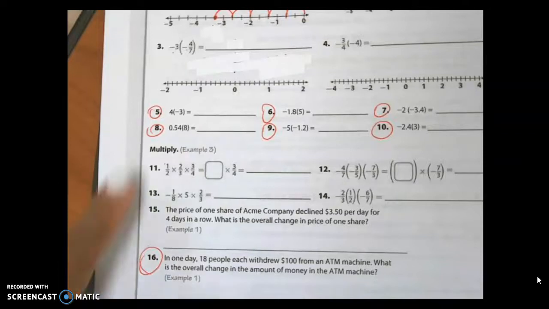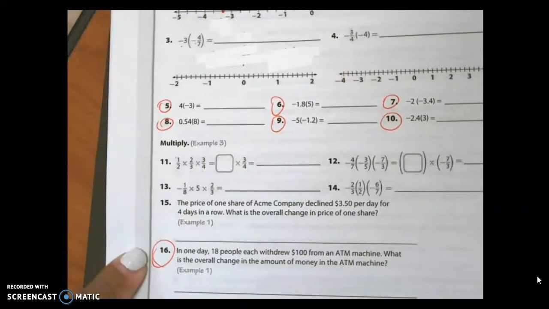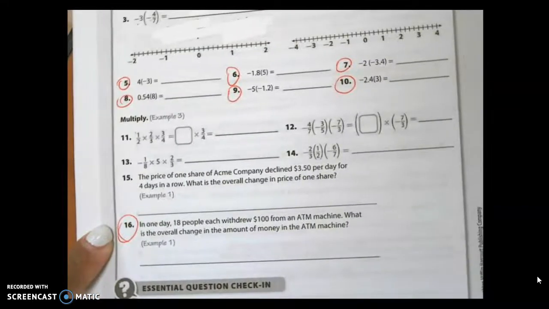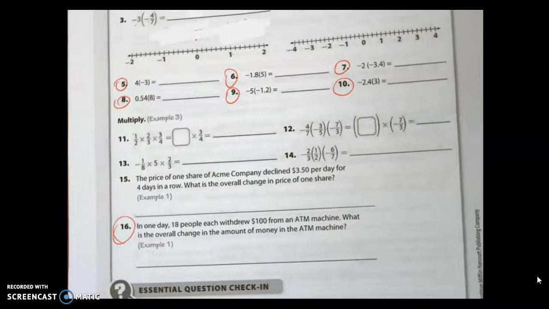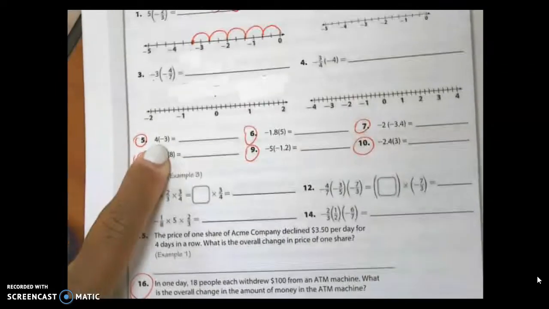For these problems here, 5 through 10, this is page 38, and number 16, this is what you're responsible for doing and turning in by tomorrow. This homework assignment is due tomorrow in its entirety. We have been working on this throughout the classes since Monday, Tuesday, Wednesday. Please turn it in by Thursday. Okay? So, this problem says 4 times negative 3.